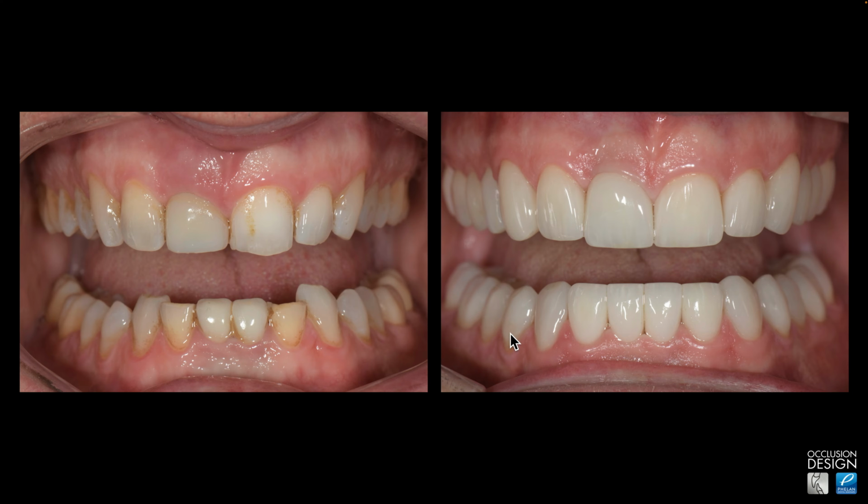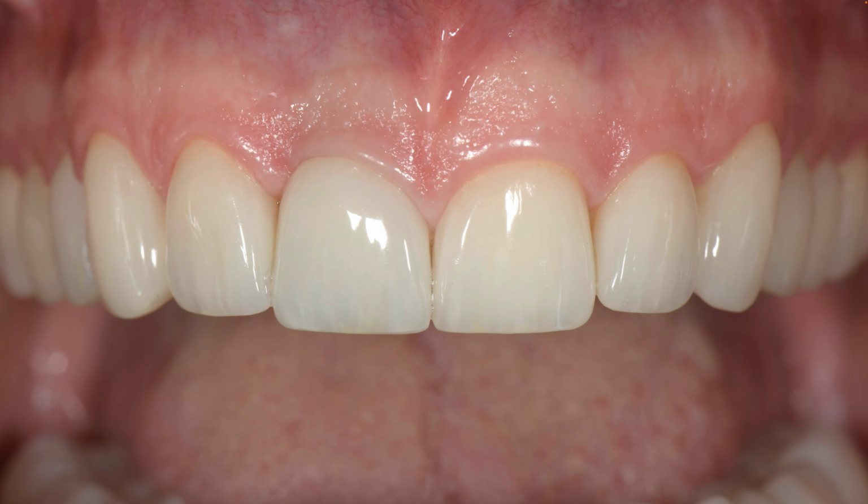These implants on the Nobel 1 were metal posts, metal abutments. So that's why we went with metal ceramic to block it out. The uppers is zirconia abutment. And then the rest are tooth supported, some of them veneers, some of them crowns. So big mixture of materials, but we were able to make this work.